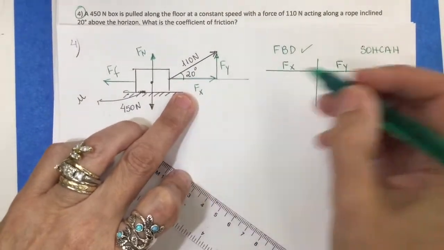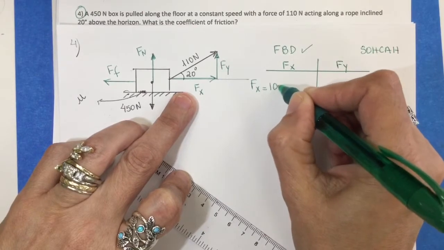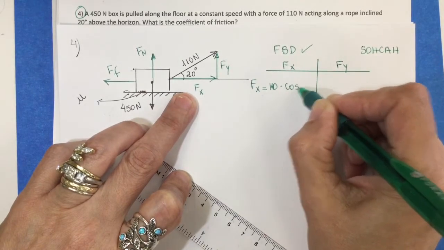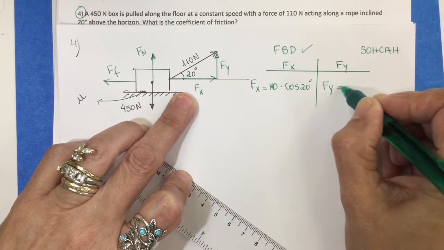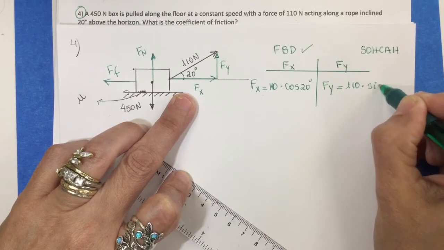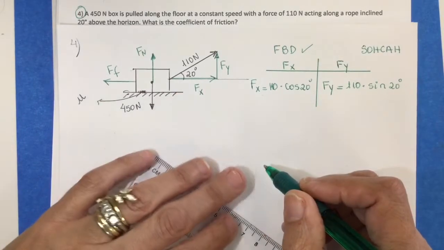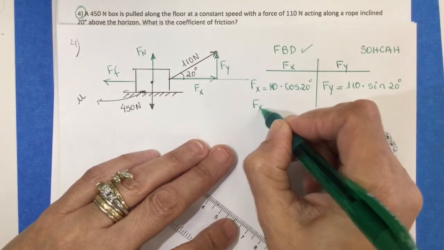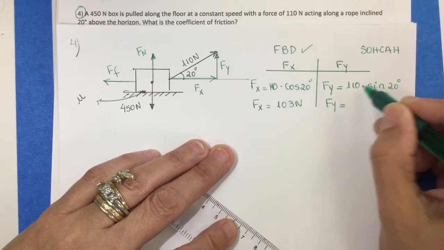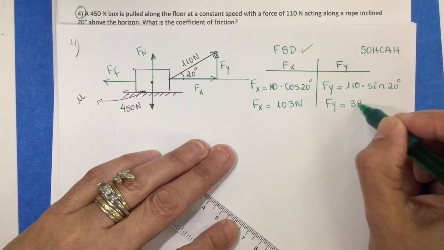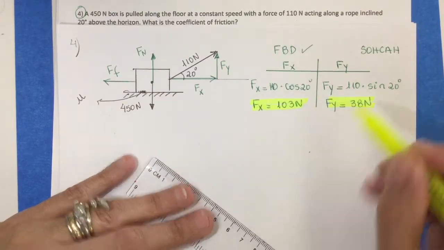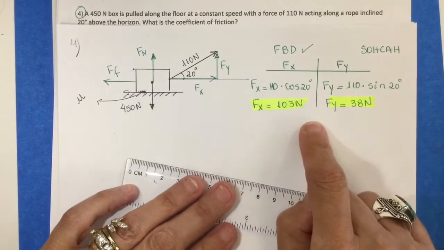So Fx is adjacent to the 20 degrees, so Fx is 110 times cosine of 20, and your vertical component is the opposite, so it is sine: Fy is 110 sine of 20. So doing the calculation, Fx is 103 newtons, and your Fy is 110 times sine of 20, approximately 38 newtons. Rounding a little bit. This information we need to keep in our pocket because it's going to be very useful pretty soon.